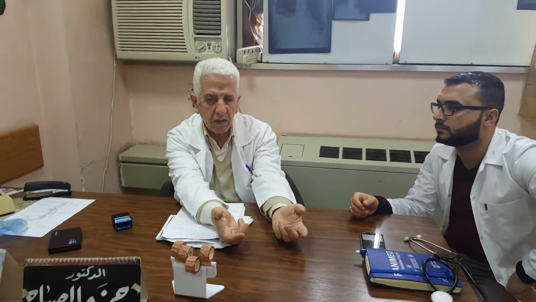One of the first causes of bilateral claw hand is syringomyelia. A typical patient is a middle-aged female, and they get sensory dissociation in the hand.